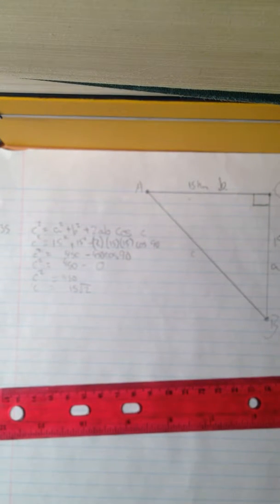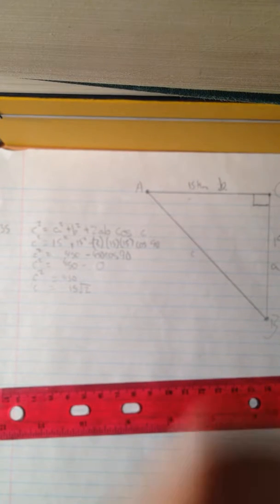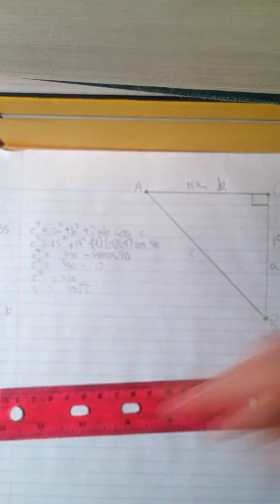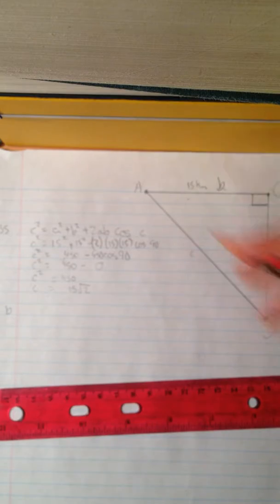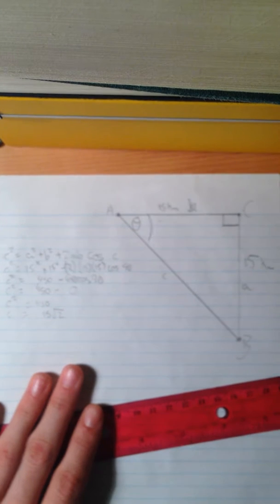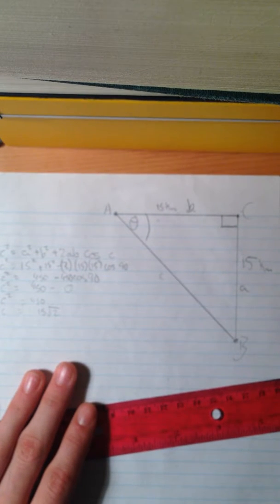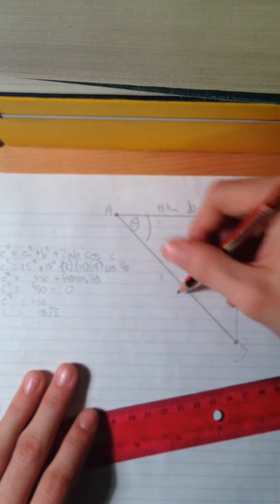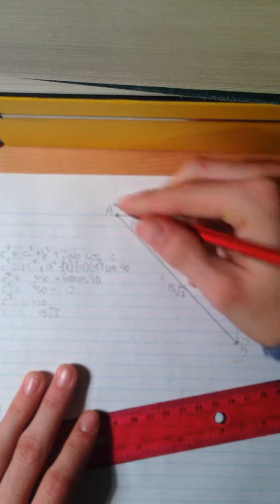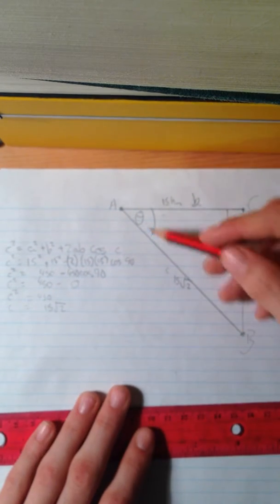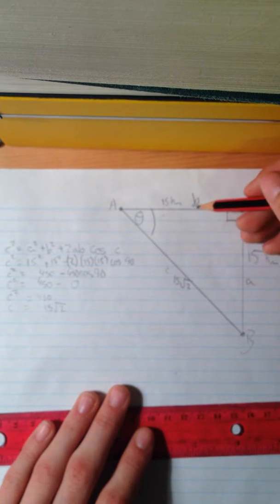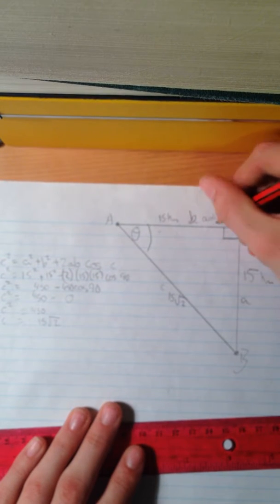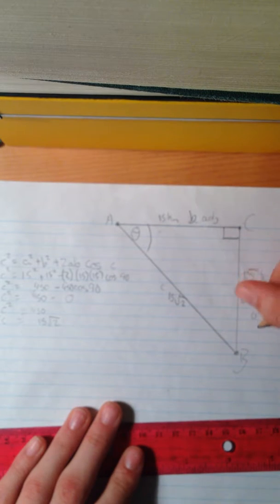After that, we look at part B of the question, which is trying to prove it. If we try and find this angle here, let's name it theta, we can use SOHCAHTOA to prove that 15 root 2 is the distance from A to B. We know this side is the adjacent and this one is the opposite.